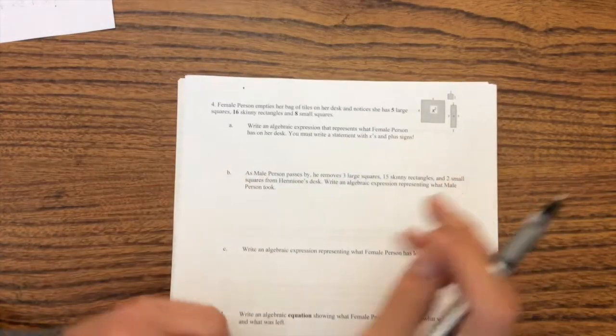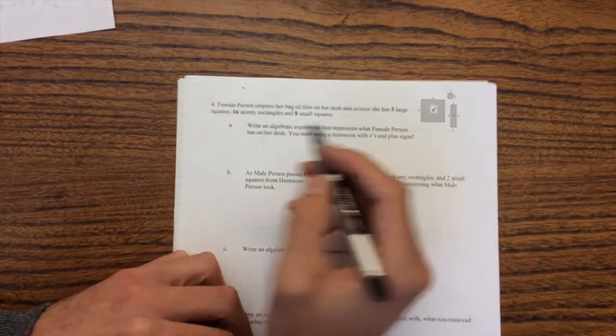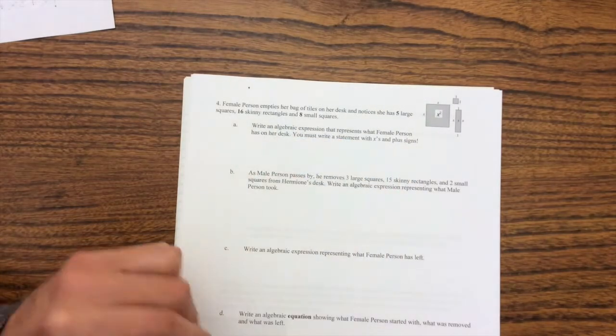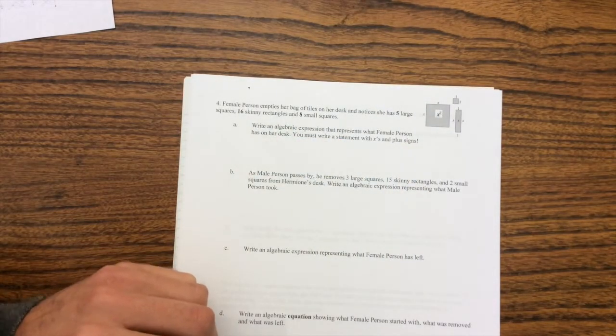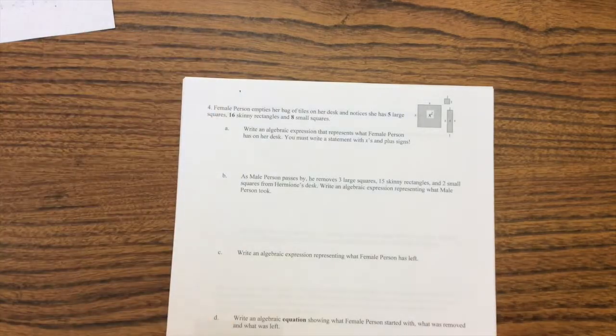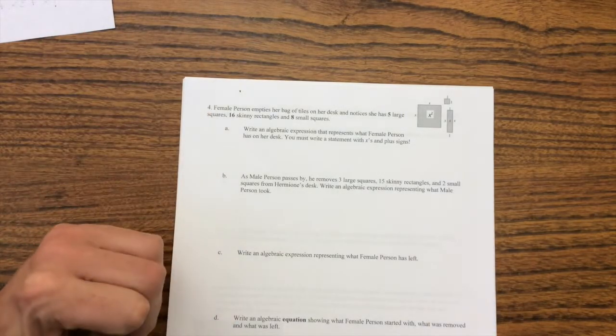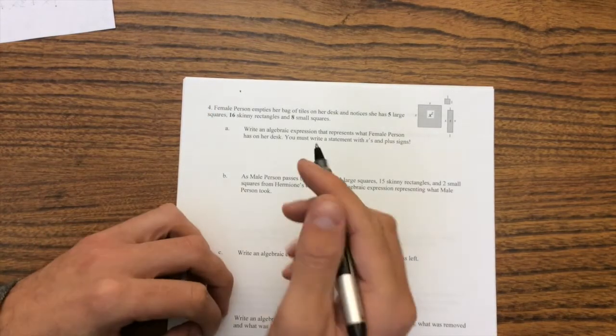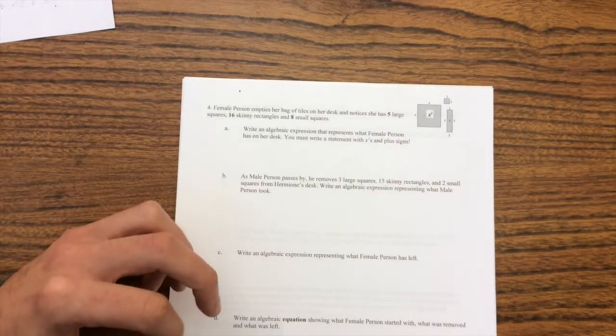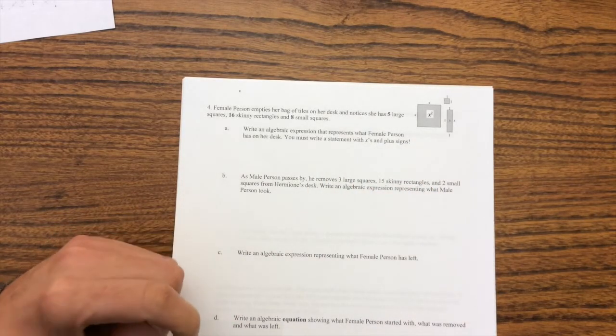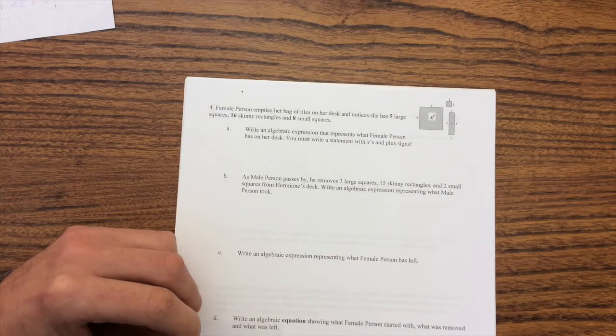All right, moving on. Number 4. I got a little lazy with the names. Just having a little bit of fun with them. Female person empties her bag of tiles on her desk and notices she has 5 large squares, 6 skinny rectangles, and 8 small squares. Write an algebraic expression that represents what she has on her desk. It has to be with x's and plus signs.